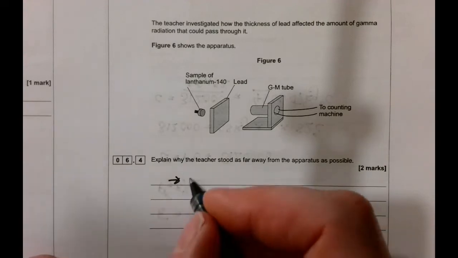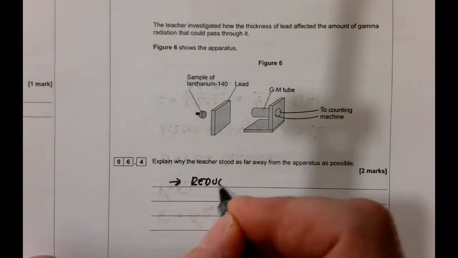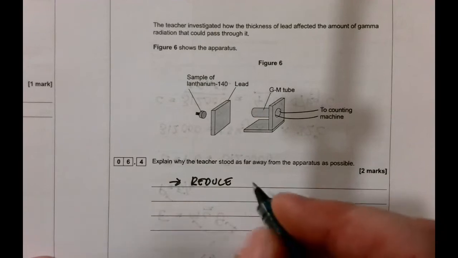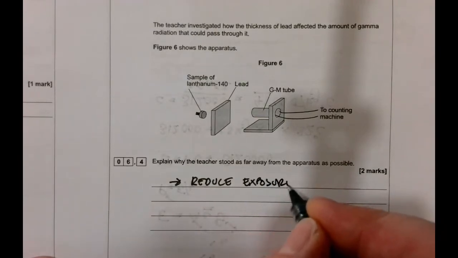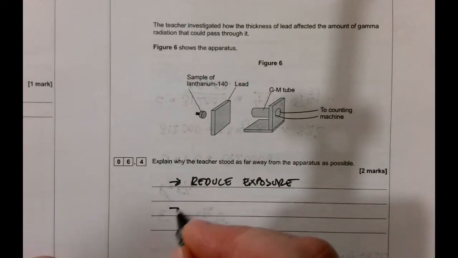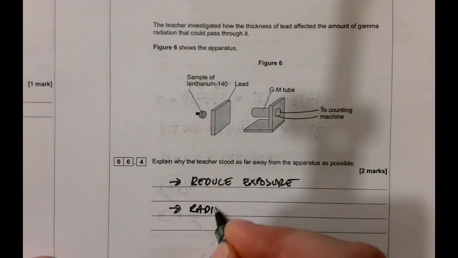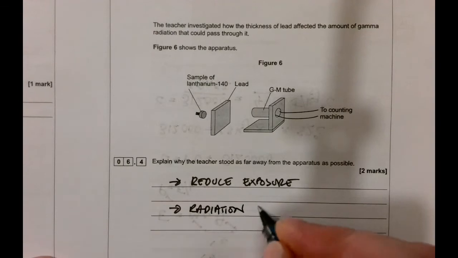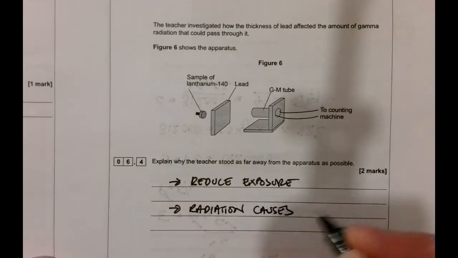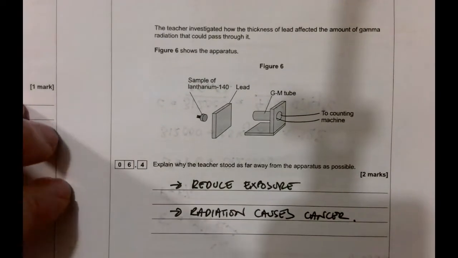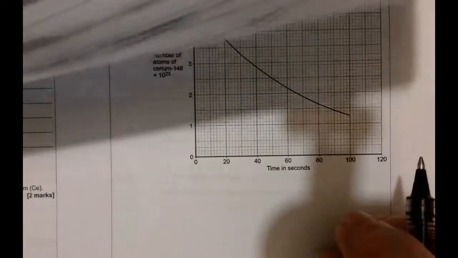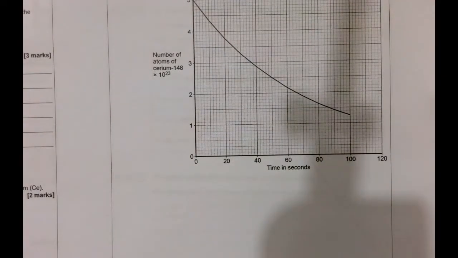I stood away to reduce my exposure. Why? Because radiation can cause cancer. And that's what that one was about. Let's go to the next question.